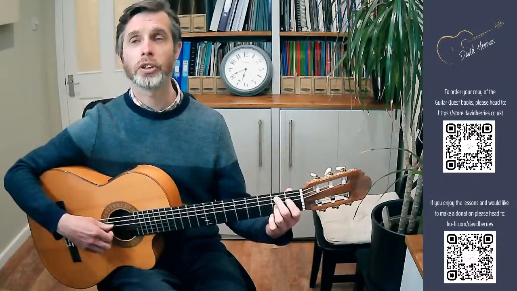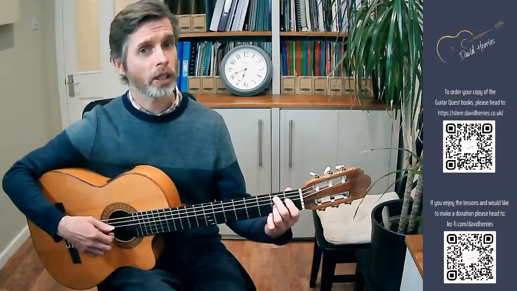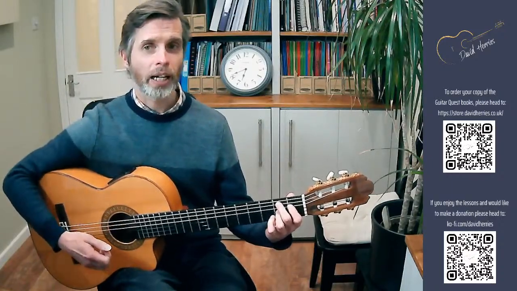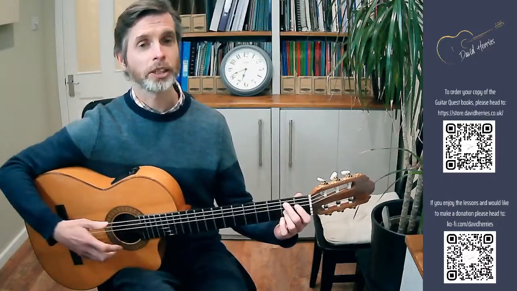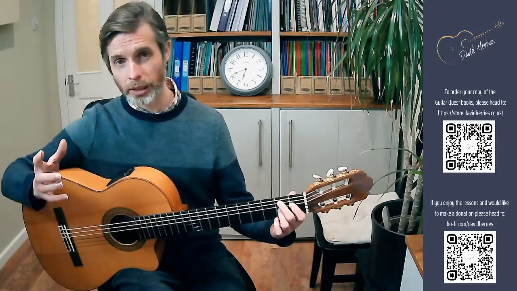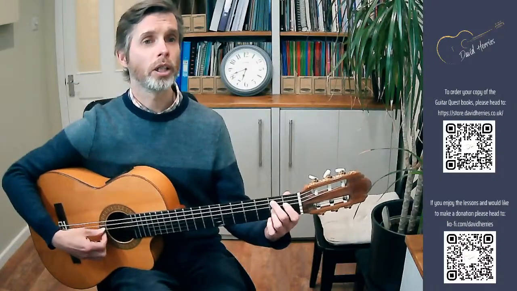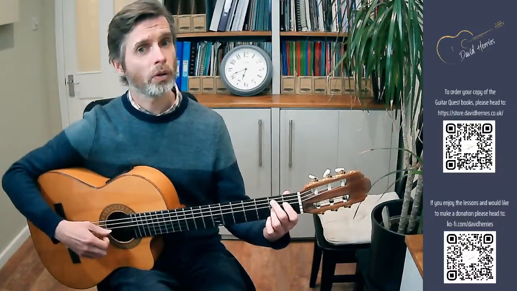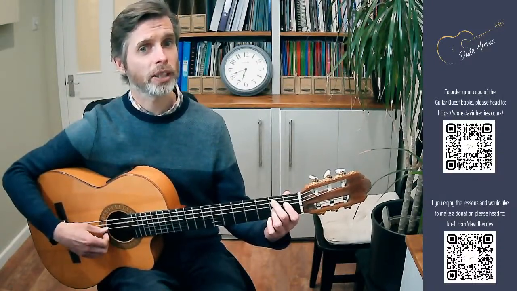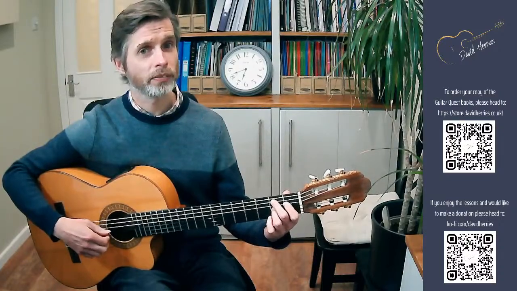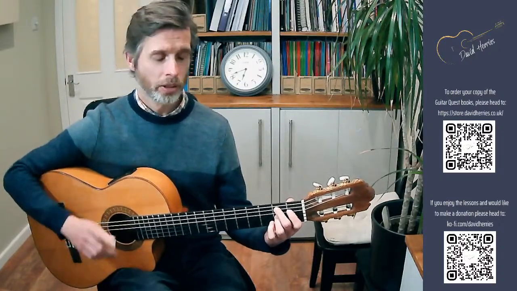So 1, 2, 3, 4, 5, 6. If you double it up to make it 12/8, you just play the same thing twice, but start on beat 7 in the second half of the bar. So it'd be 1, 2, 3, 4, 5, 6, 7, 8, 9, 10, 11, 12. So that's that.